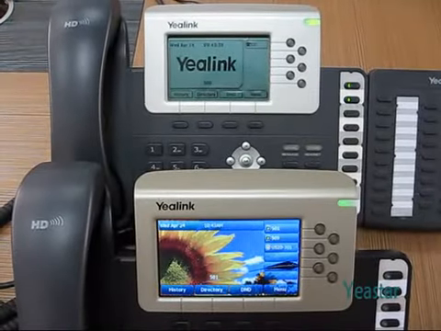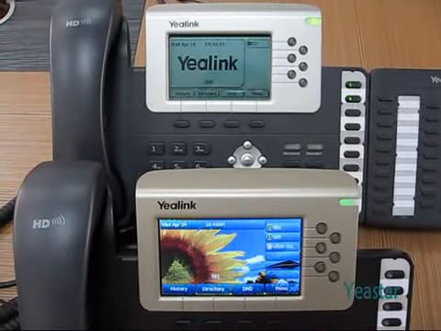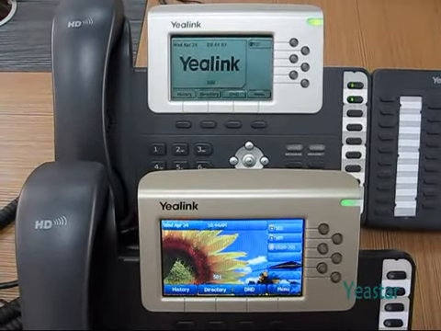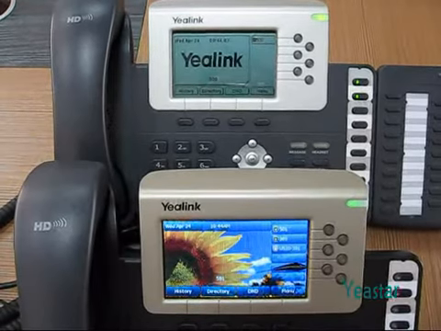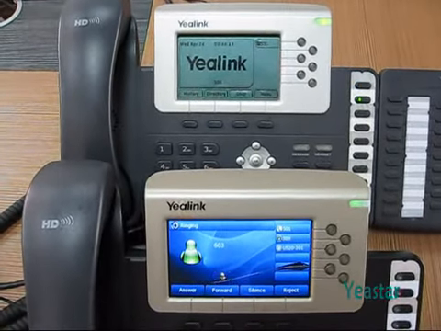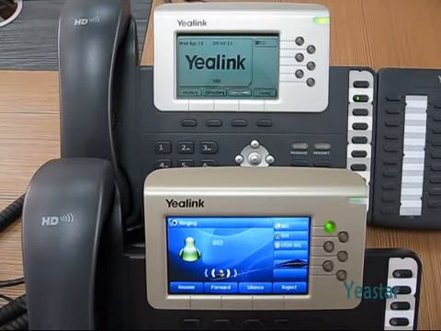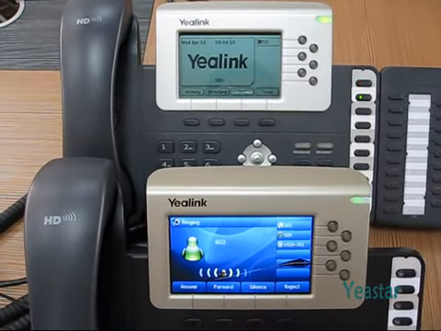From the BLF indicators of extension 500, we can see that when extension 501 is free, the DSS key 1 indicator is green. When 501 rings, the indicator blinks red.